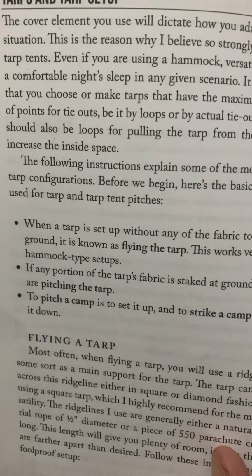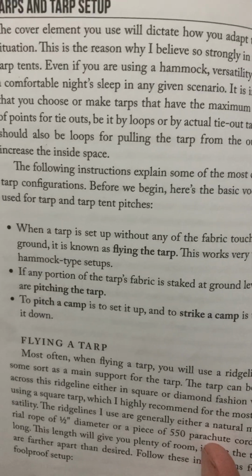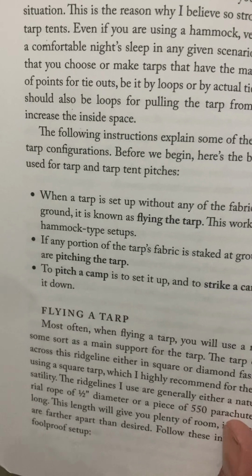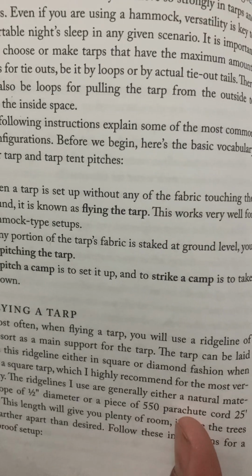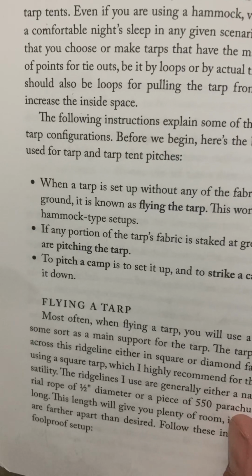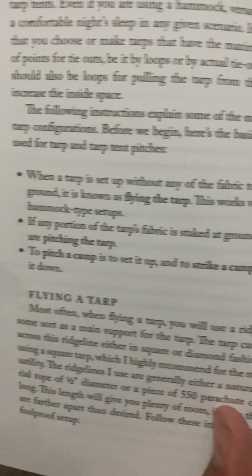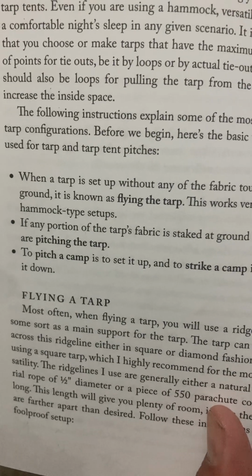There should also be loops for pulling the tarp from the outside to increase the inside space. The following instructions explain some of the most common tarp configurations. Before we begin, here's the basic vocabulary used for tarp and tarp tent pitches.